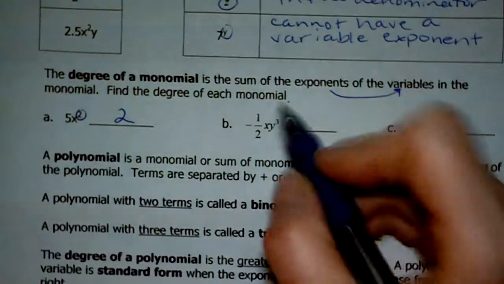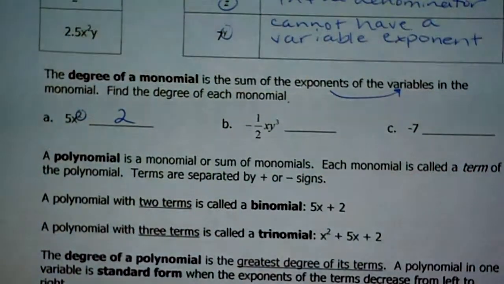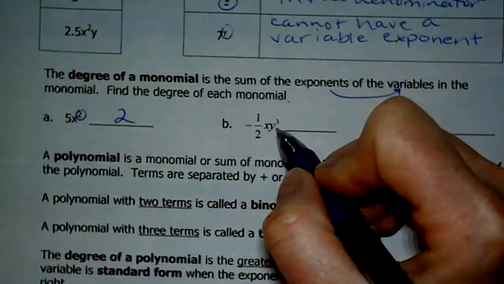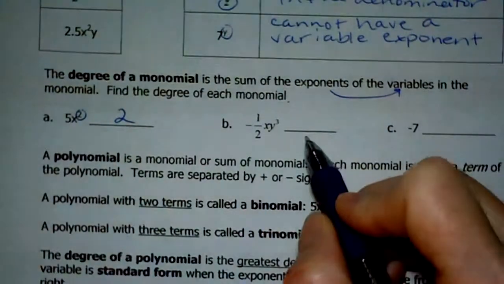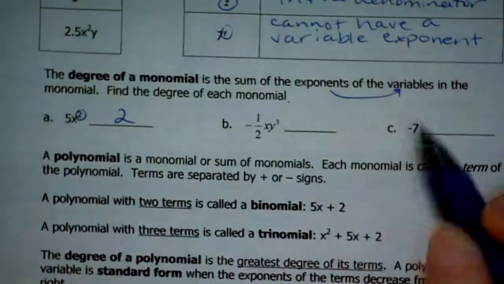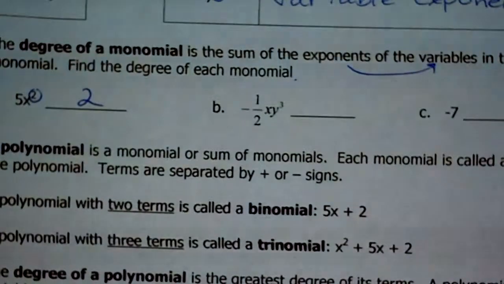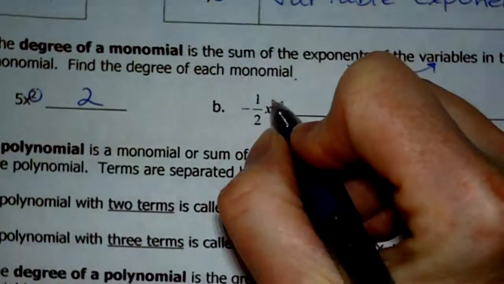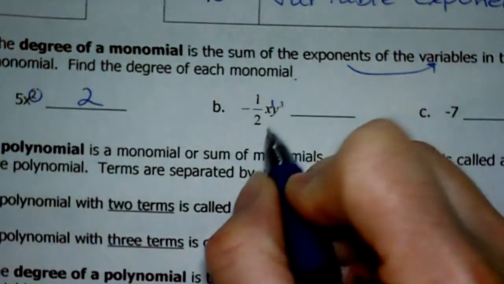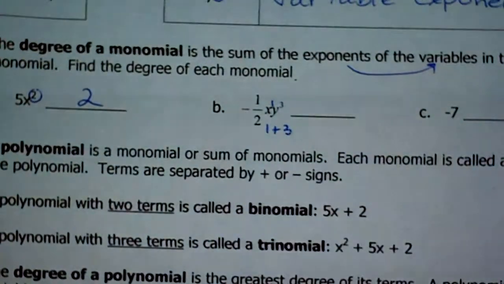This one here, the 1/2, don't worry about that, but I see I have an x and I have y to the third power. You might be thinking that the degree of this is 3. It's actually not. This x, just plain old x, really means x to the first power. So to find the degree of this, you have to take 1 plus 3. So this is actually the 4th degree, rather than the 3rd degree.